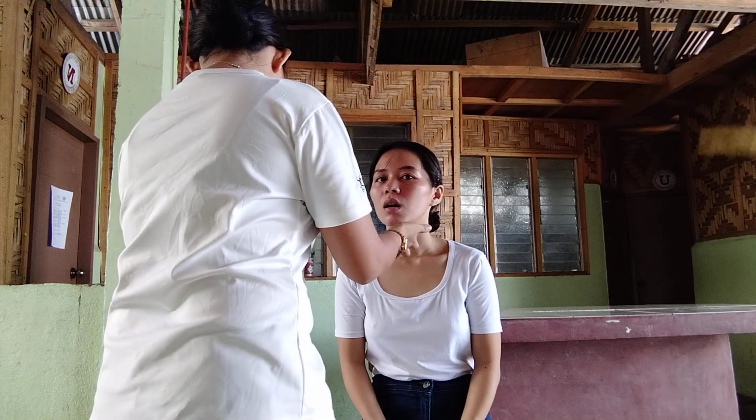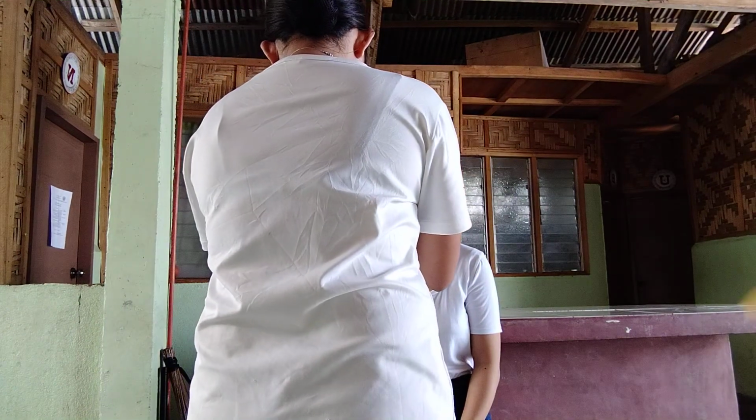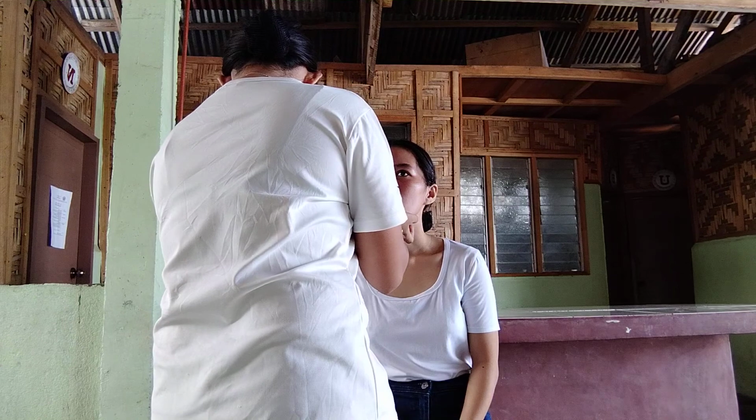Next is the ninth, the glossopharyngeal, and the vagus, the 10th cranial nerve. It is for swallowing movements and saliva secretion. Open your mouth, then try to speak something.